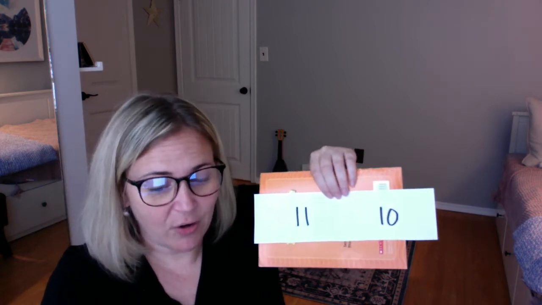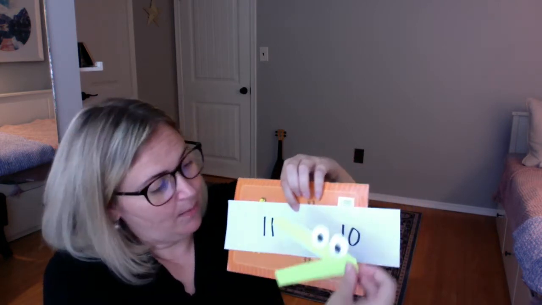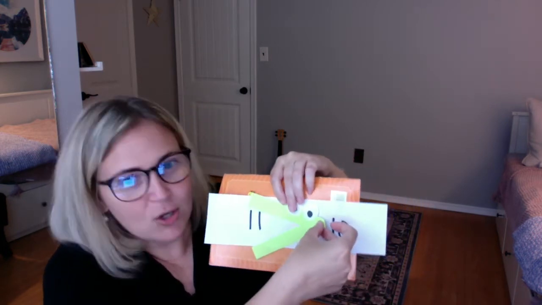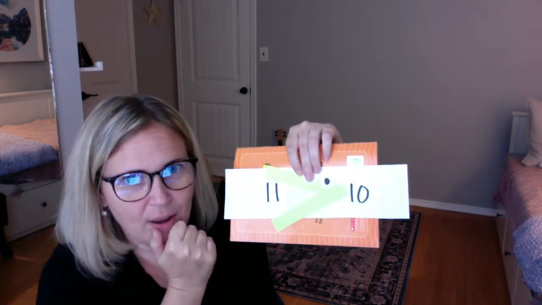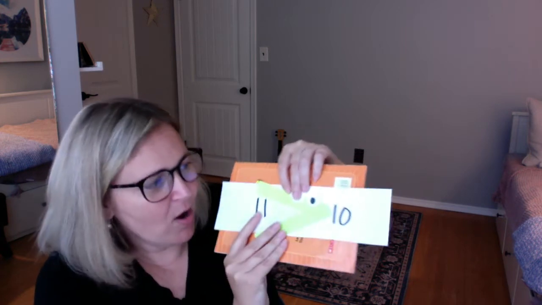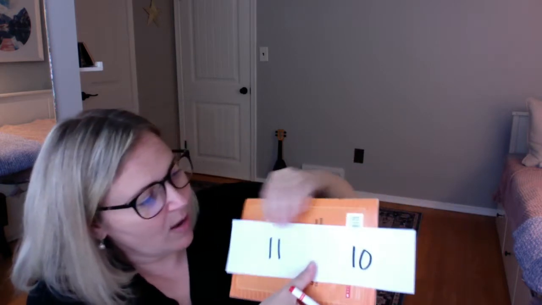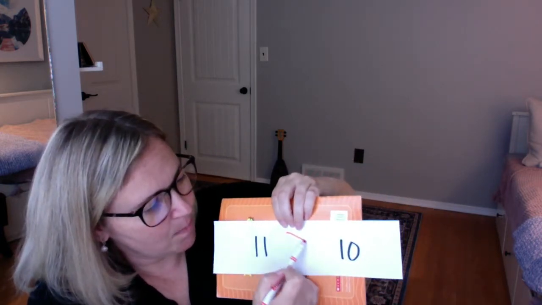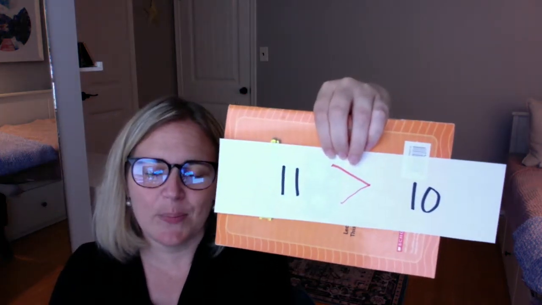If we had a greater gator like I do here, we would make him put his mouth towards the 11, right? He's chomping that greater number. But we often don't have a greater gator with us, so we can use a writing tool and draw him in, and his mouth is open to the biggest number. 11 is greater. Okay, let's do one more.